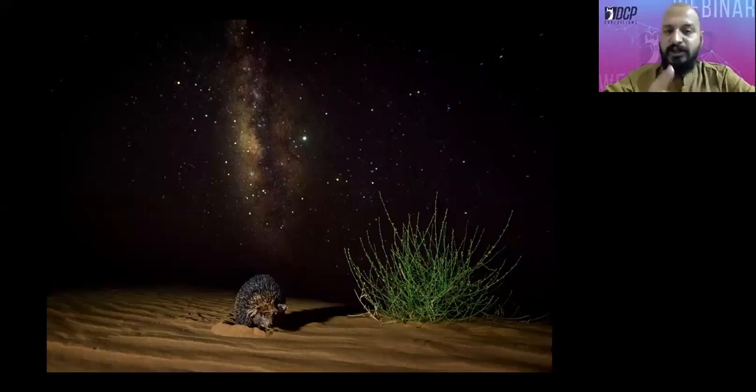I have other shots where the Milky Way is horizontal with the hedgehog, and the hedgehog is moving and running. But this shot remains my favorite, where I have this plant, I have the dunes, I have the hedgehog, and I have the Milky Way behind the hedgehog in a nice way. No, this is not a multiple exposure. This is actually a single exposure made with a single flash and a 25-second exposure.